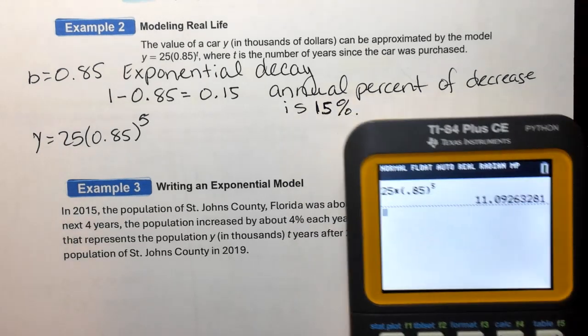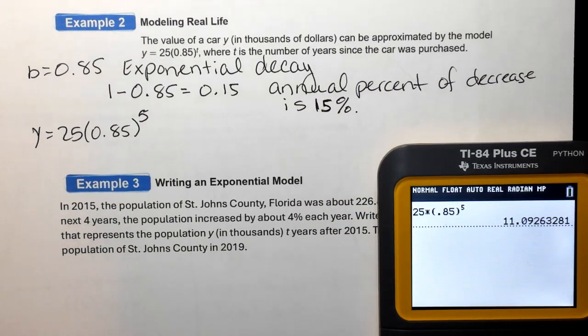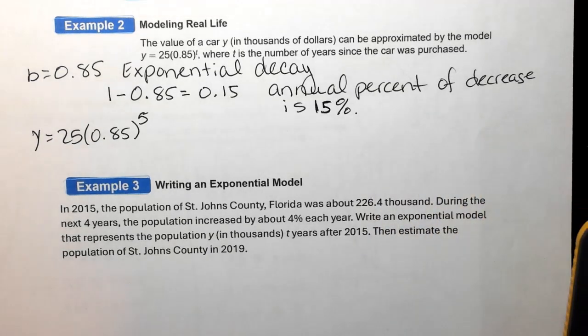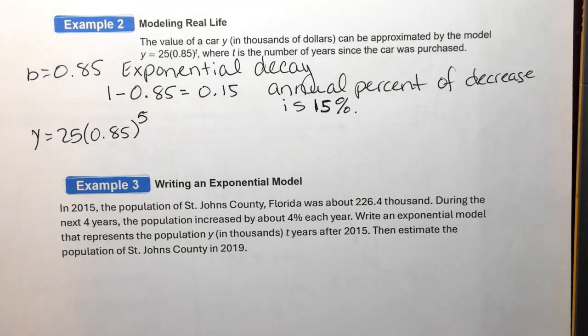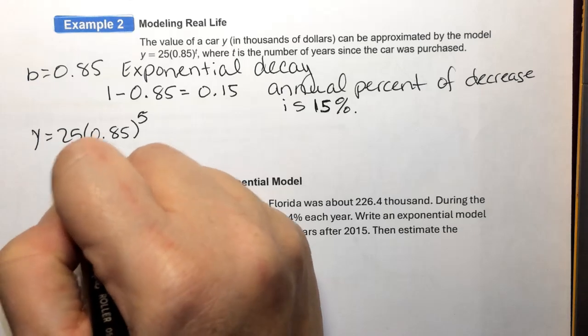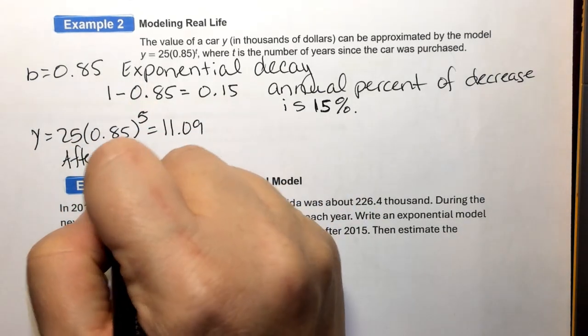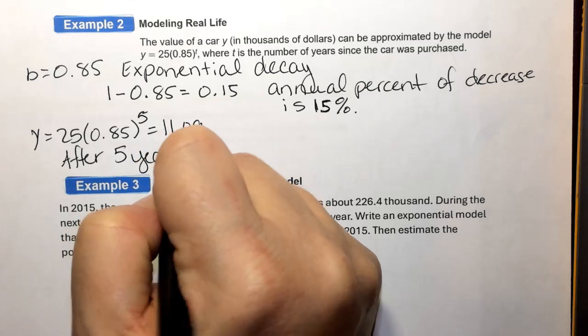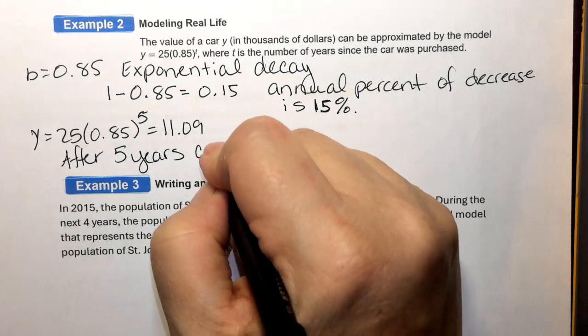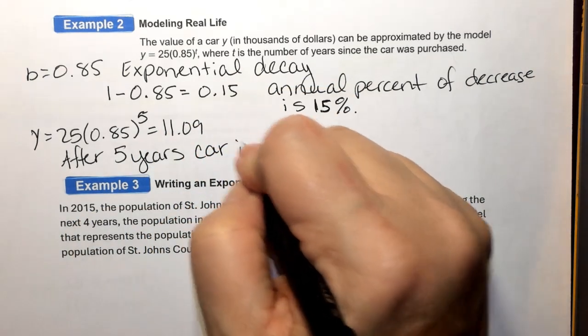They ask us to determine when the value of the car will be about $8,000, but they don't show it here. I don't know why it's not written in the question, which is weird because I made these. Anyway, moving on. After 5 years, the car's worth about $11,000.